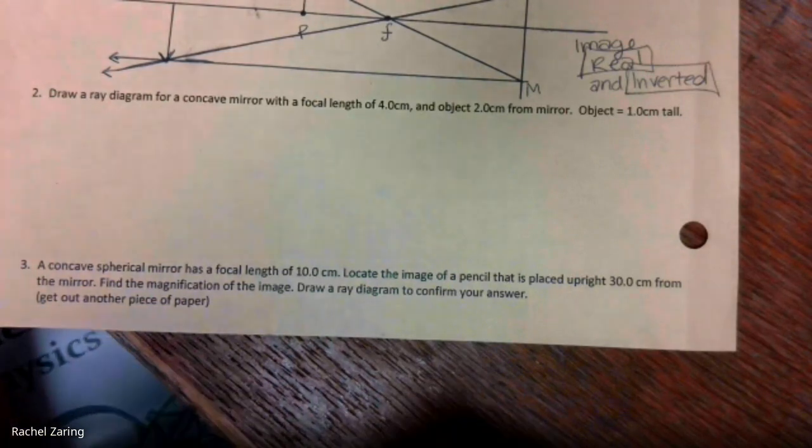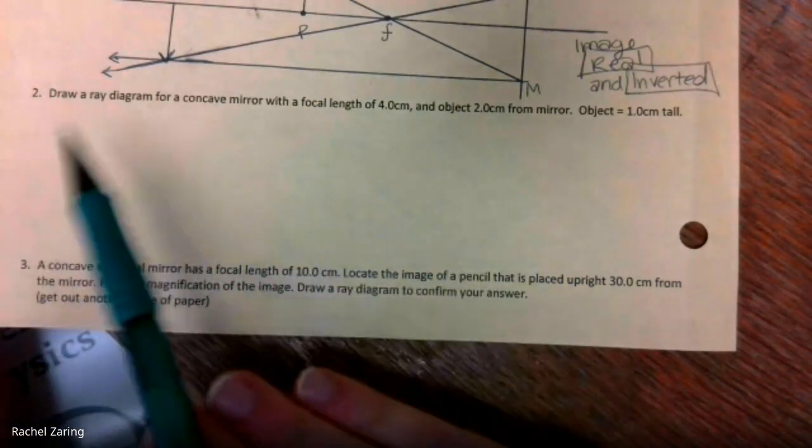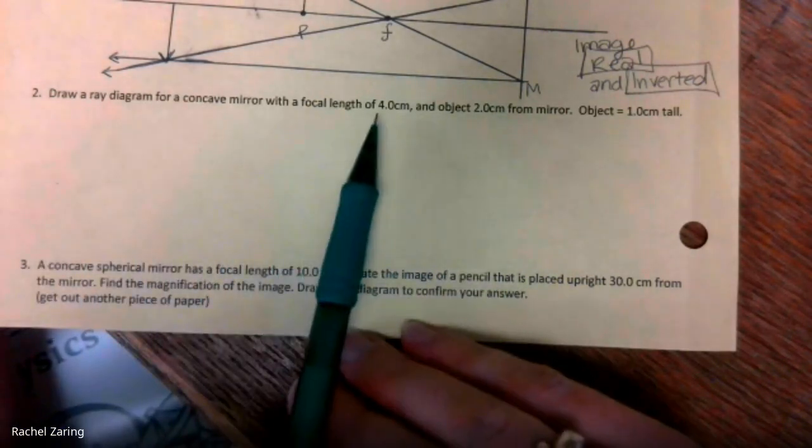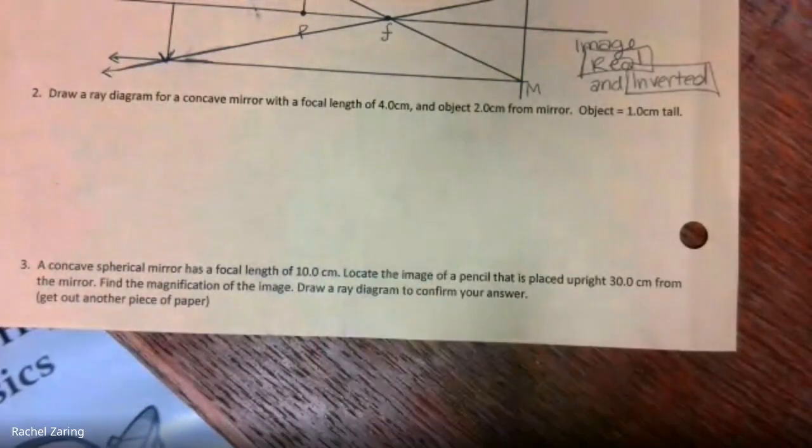All right, let's go over example problem number 2. This says draw a ray diagram for a concave mirror with a focal length of 4 centimeters and an object 2 centimeters from the mirror. And again, the object is 1 centimeter tall.